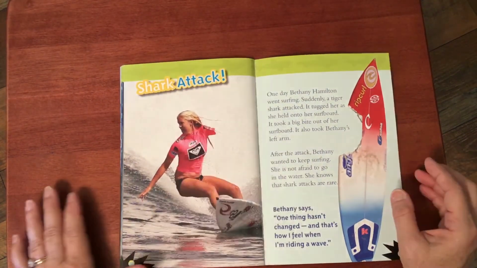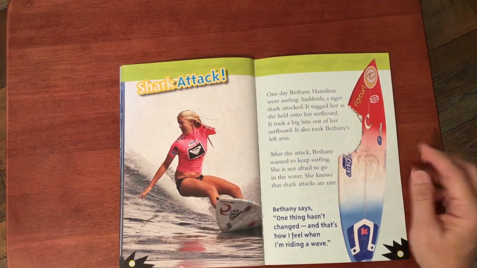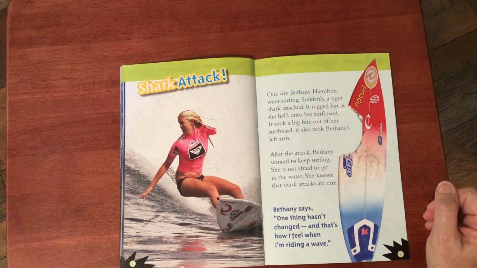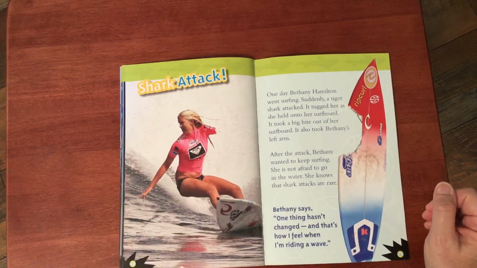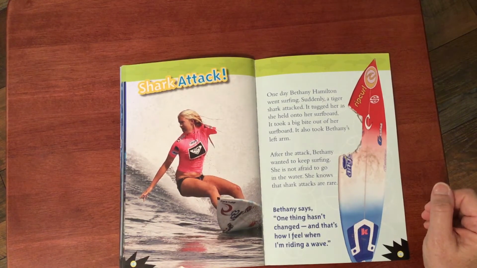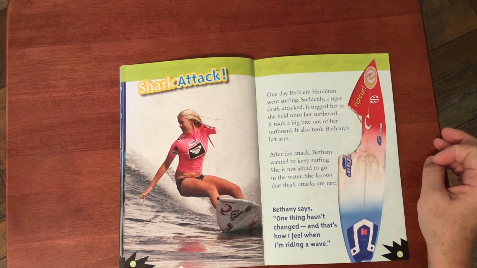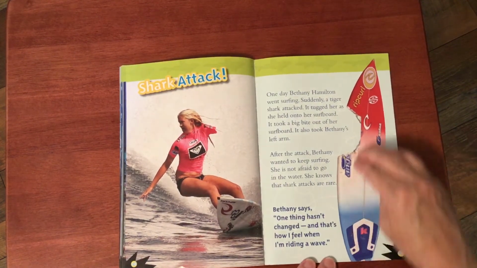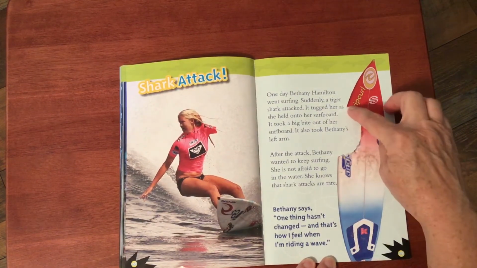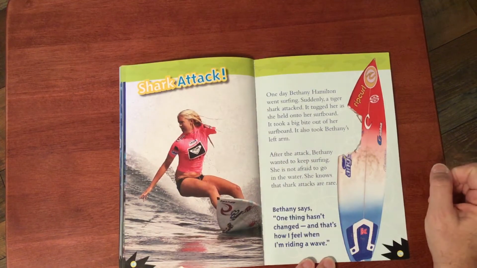Shark attack. So we're going to read on these pages about an actual shark attack because sharks have attacked before. One day, Bethany Hamilton went surfing. This is actually Bethany Hamilton. Suddenly, a tiger shark attacked her. It tugged her as she held onto her surfboard. It took a big bite out of her surfboard. It also took Bethany's left arm. This is her actual surfboard with the bite taken out of it. And this is actually her. And if you notice here, she doesn't have an arm.